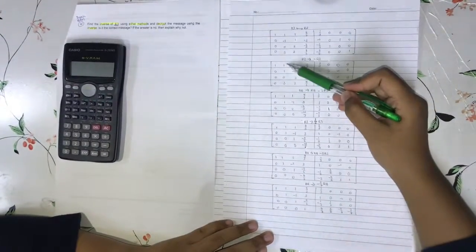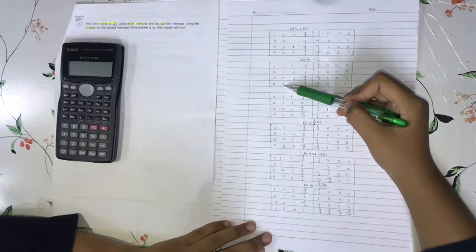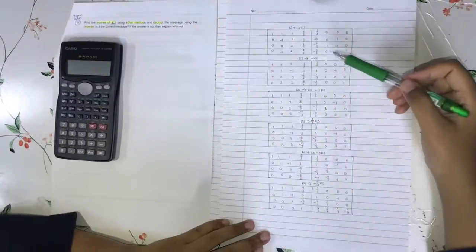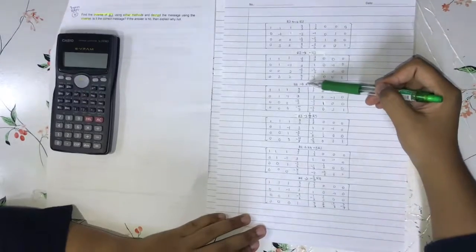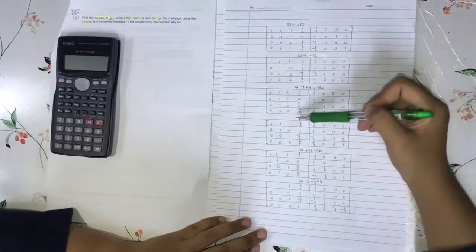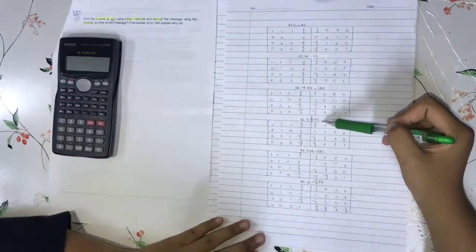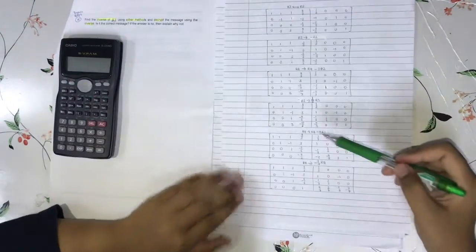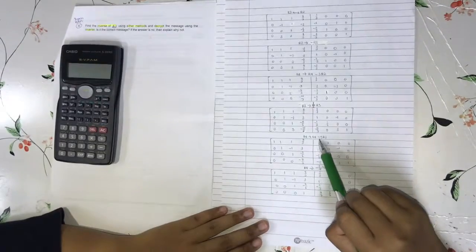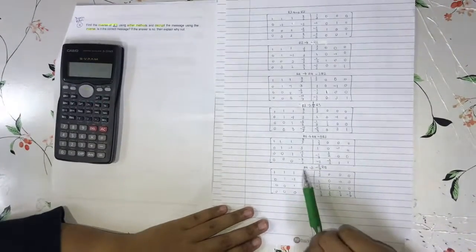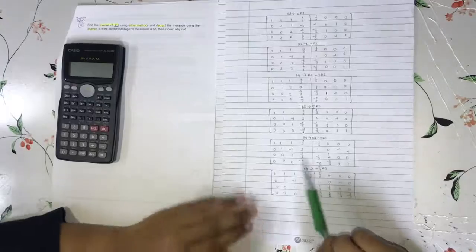And to continue changing all of this to 0, we use R4 equals R4 minus 3R2, and then R3 equals 1 over 2 R3, and then we continue with R4 equals R4 minus 5 R3, R4 equals negative 2 over 7 R4.